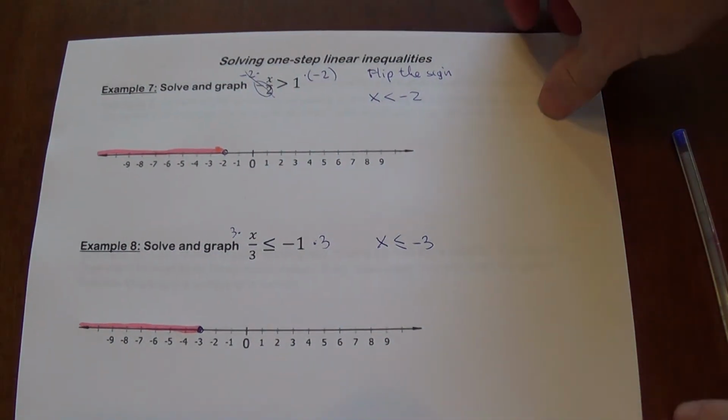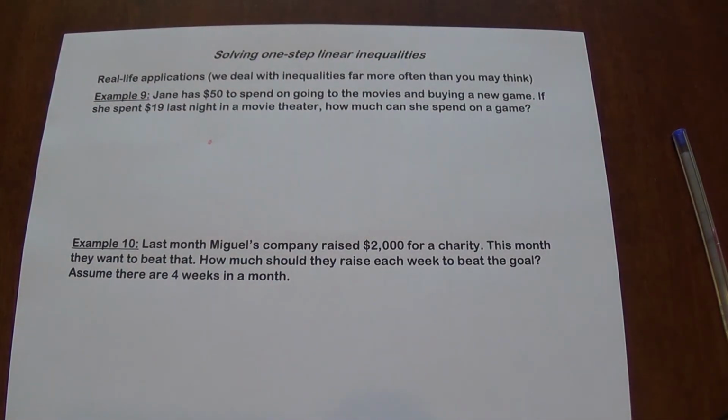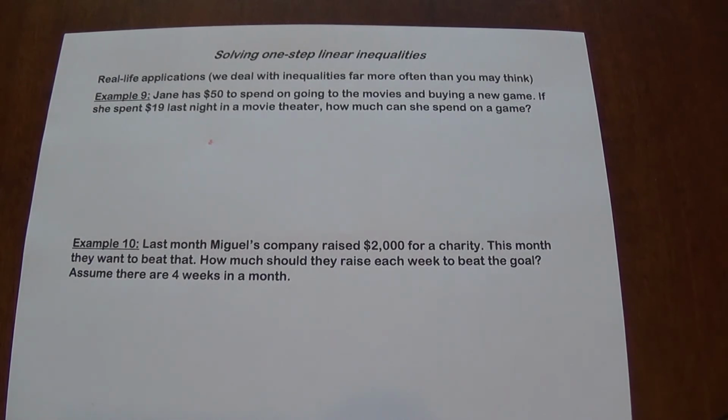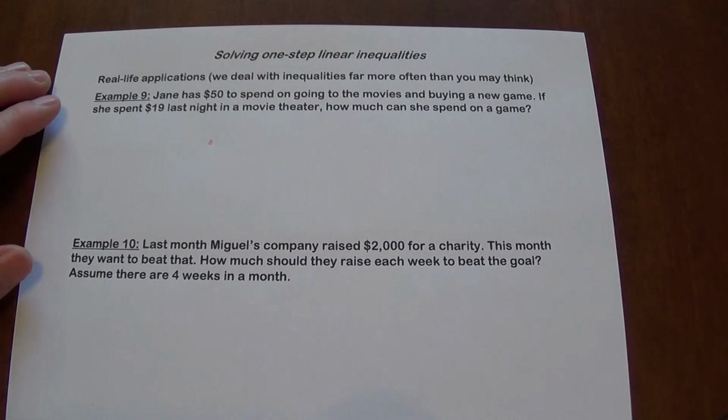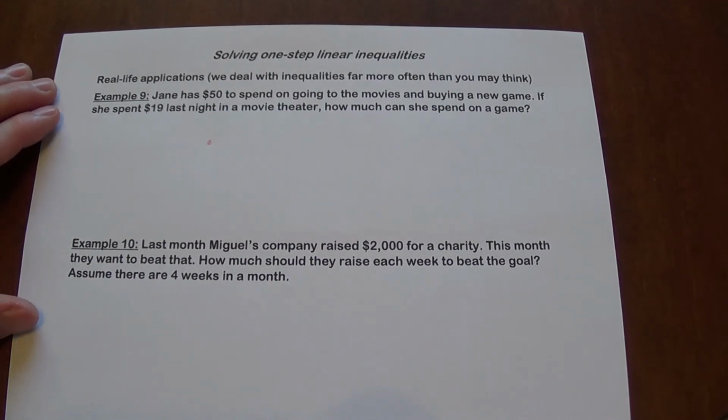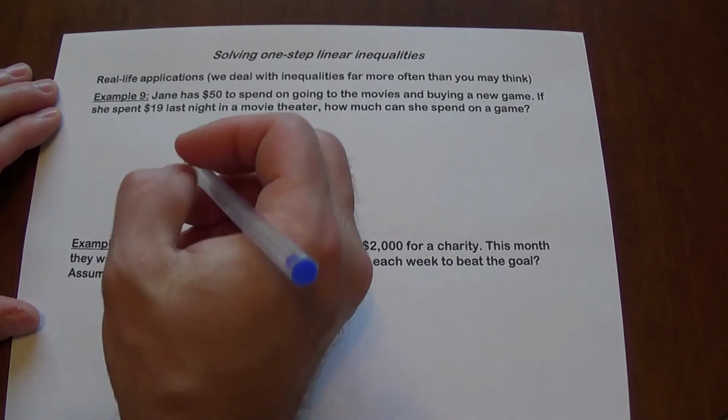Good. I do have a couple of real-life examples just to make some real-life connection here to help understand inequalities. In real life, inequalities are actually, maybe you don't realize that, but they're more common than equations. Jane has $50 to spend on going to the movies and buying a new game. If she spent $19 last night in the movie theater, how much can she spend on the game?